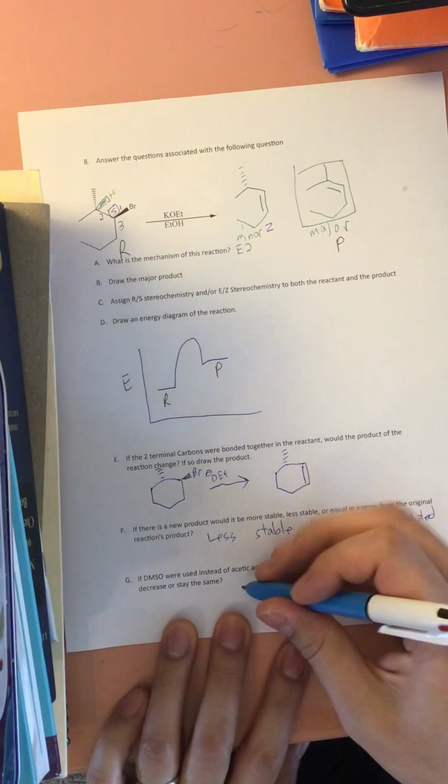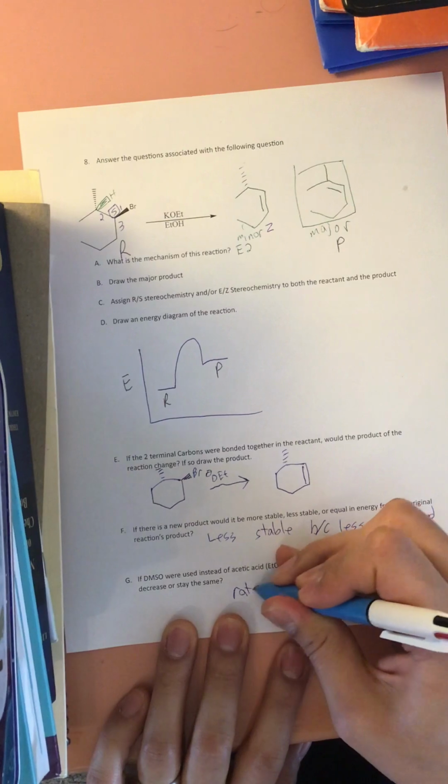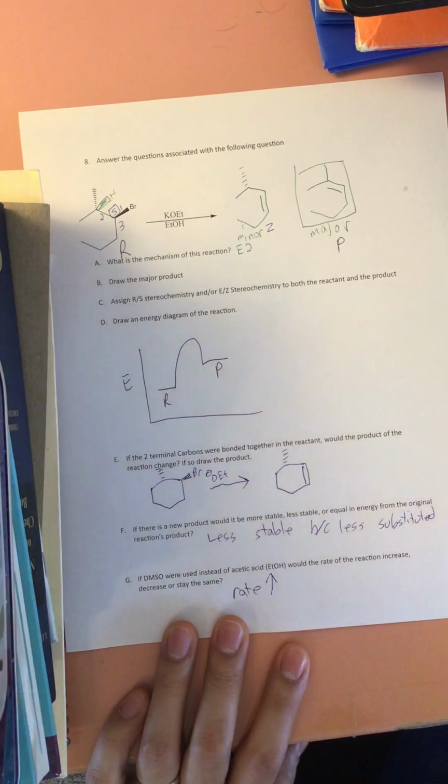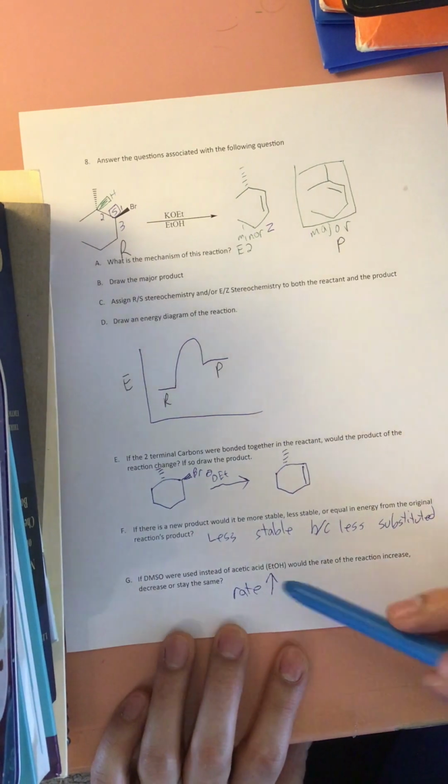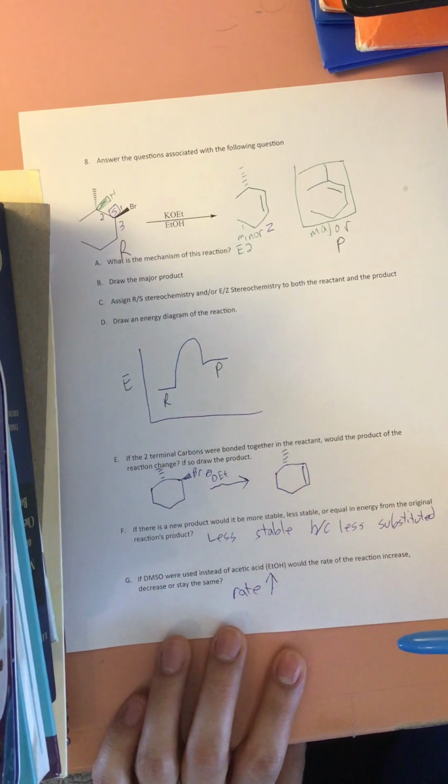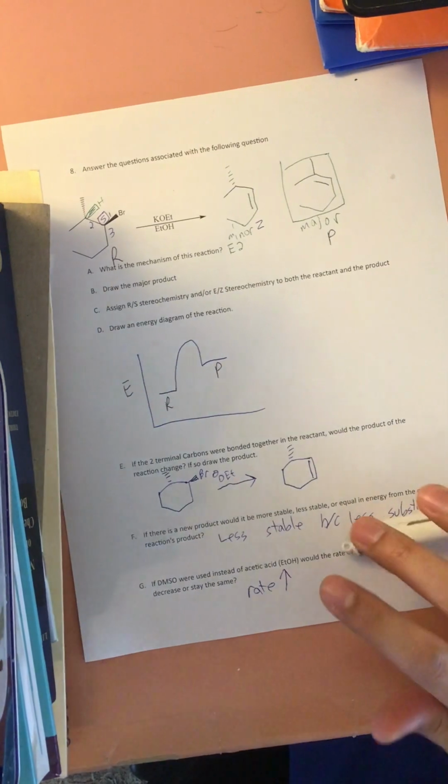If DMSO were used, the reaction rate would increase if DMSO were used instead of ethanol, because instead of a polar protic solvent, it would be a polar aprotic solvent. Polar aprotic solvents speed up SN2 and E2. All right, that's the last page of this. Thank you.